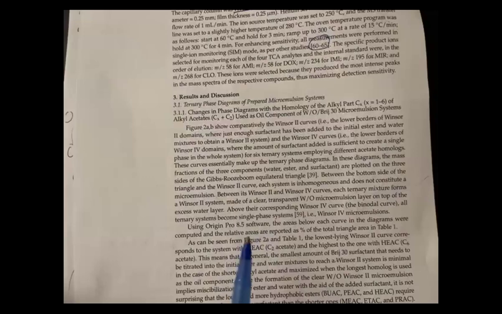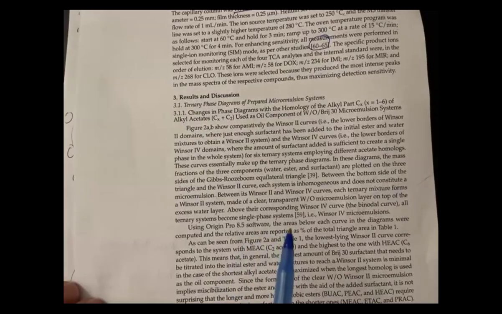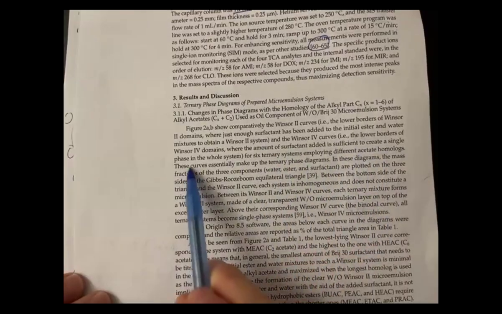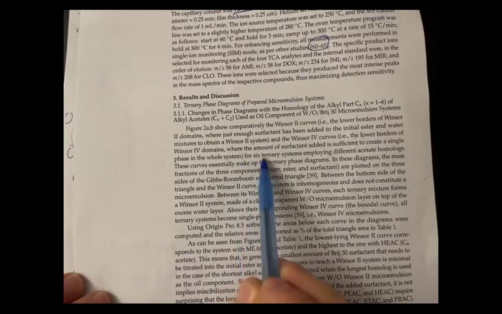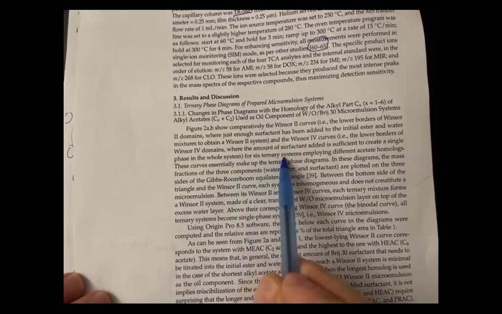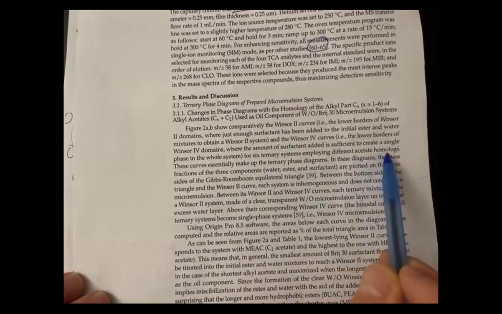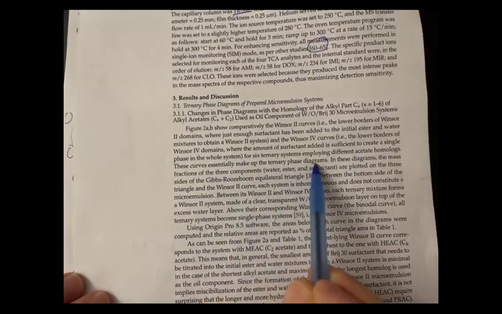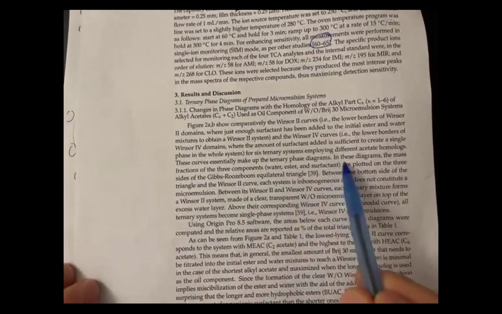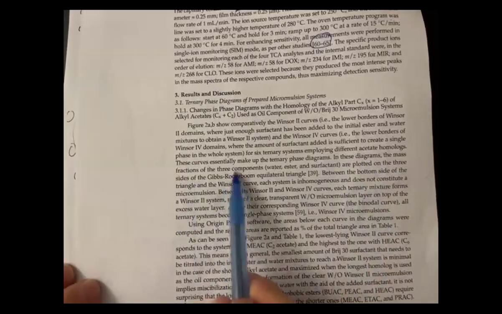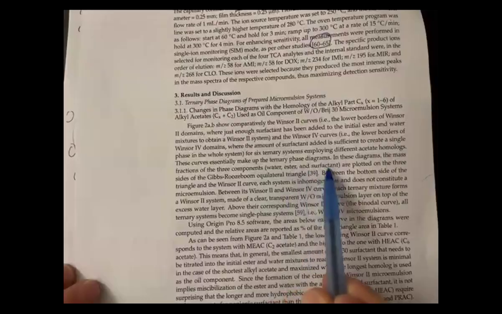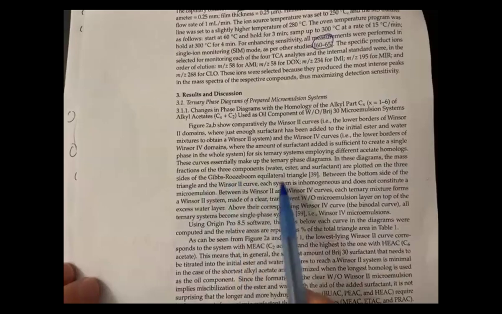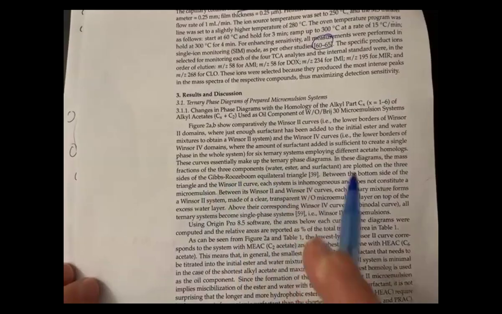So adding more includes more of that, where the amount of surfactant added is sufficient to create a single phase in the whole system for 6 ternary systems, 3-component systems, employing different acetate homologs. These curves essentially make up the ternary phase diagrams. In these diagrams, the mass fractions of the 3 components, water, ester, and surfactant, are plotted on the 3 sides of the Gibbs-Roozeboom equilateral triangle.